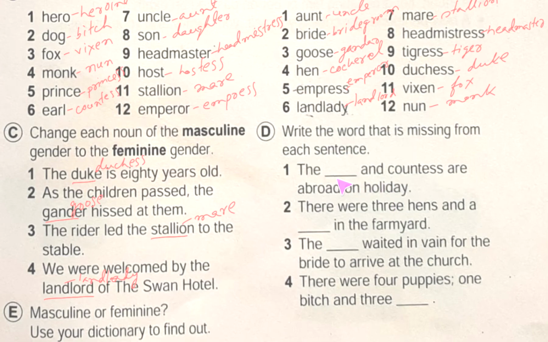So which word will we put here? It's masculine. Okay, so what will we put? We will put the Earl and Countess are abroad on holiday. 2 number, here it is written, there were 3 hens and a dash in the farmyard. So its masculine is what? Its masculine is cockerel. We will put it here. So there were 3 hens and a cockerel in the farmyard.